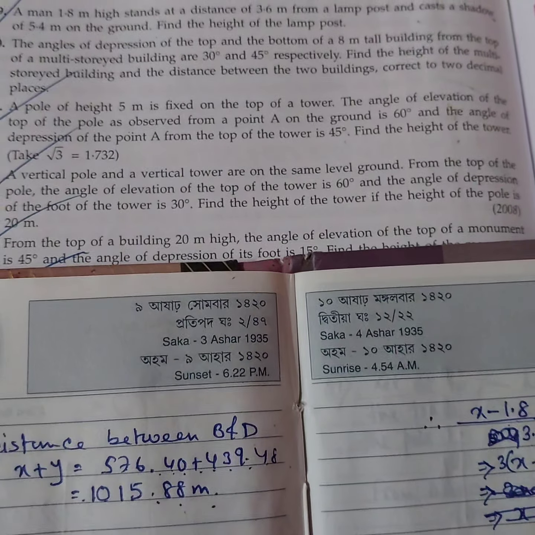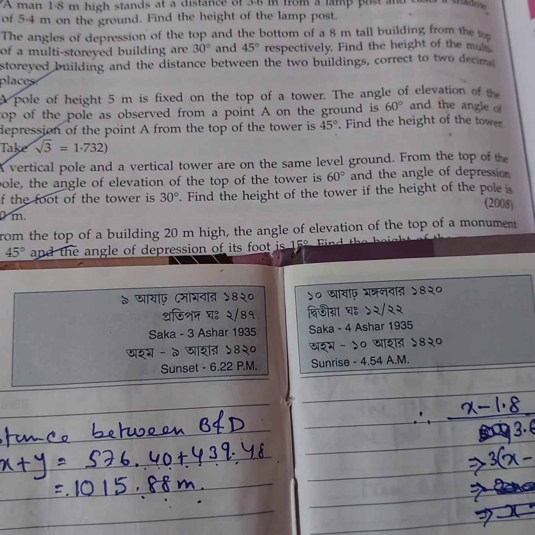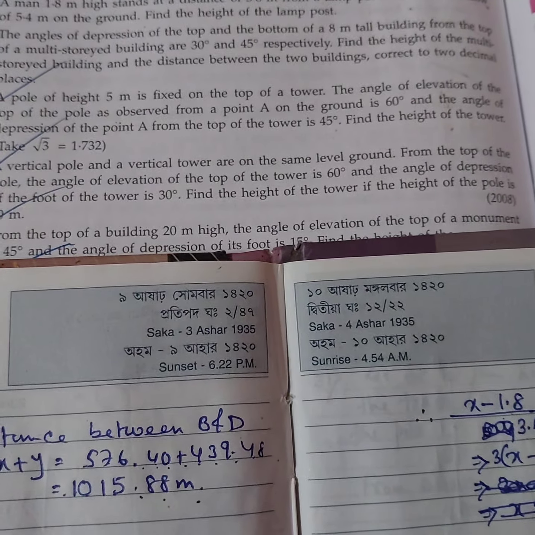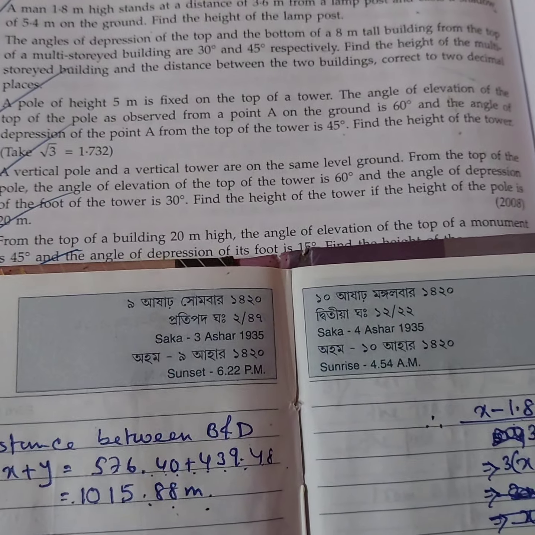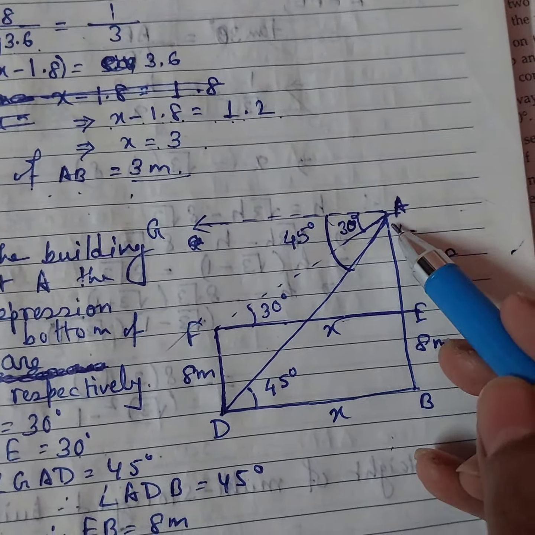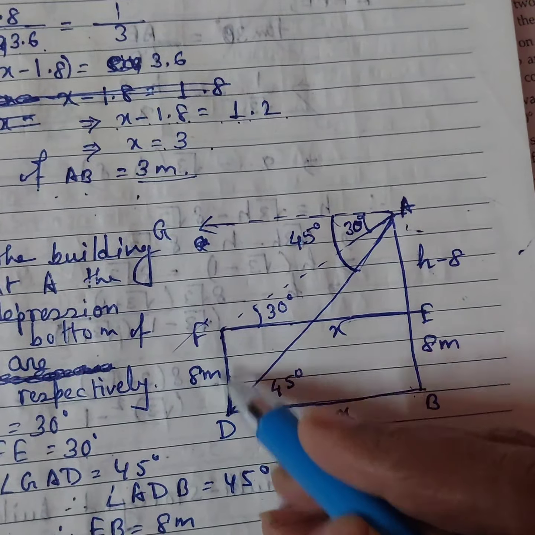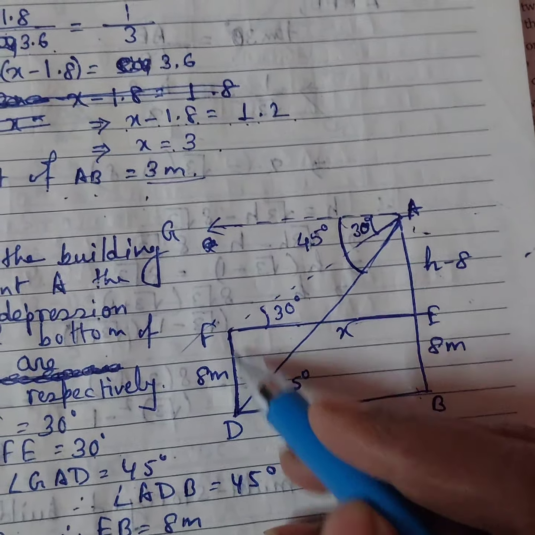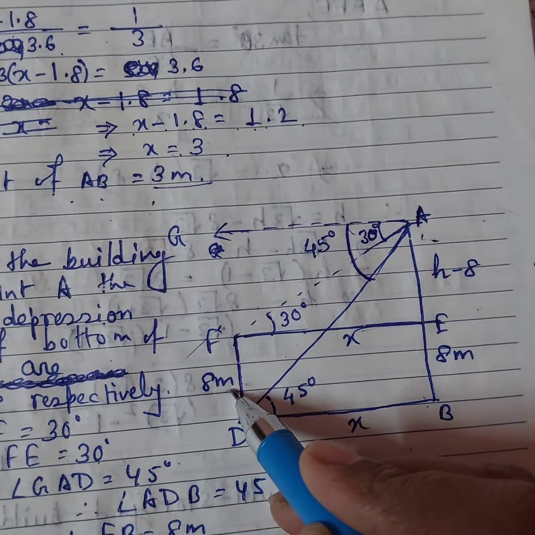Okay, so the question is that the angle of depression of the top and bottom of an 8-meter tall building from the top of the multi-storied building. Suppose this is the multi-storied building and this is the building whose height is 8 meter.